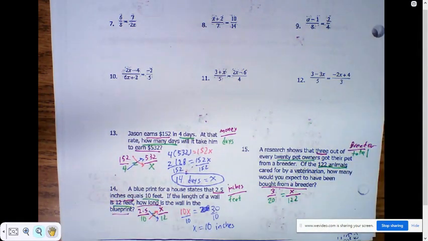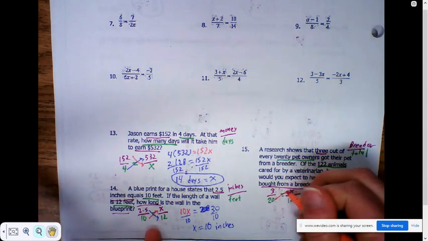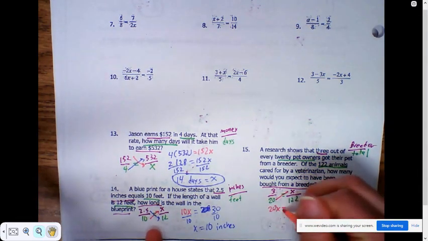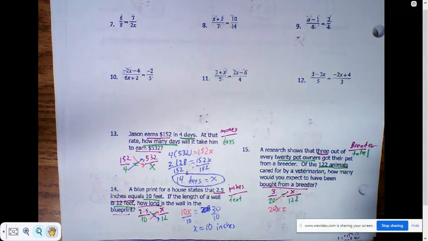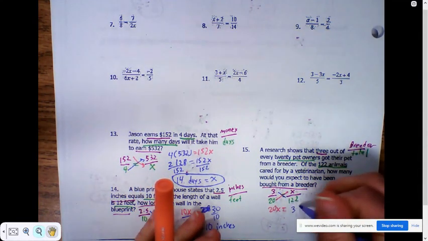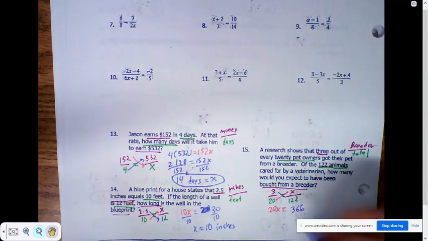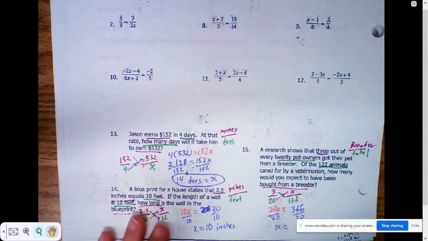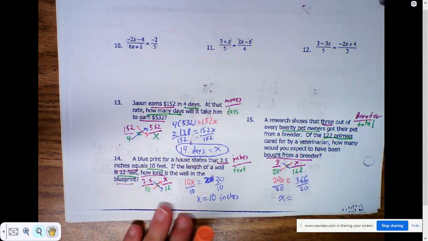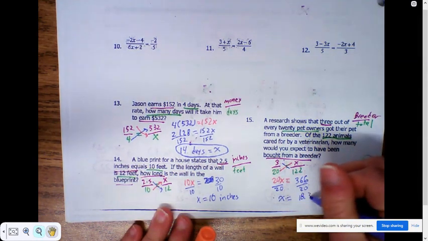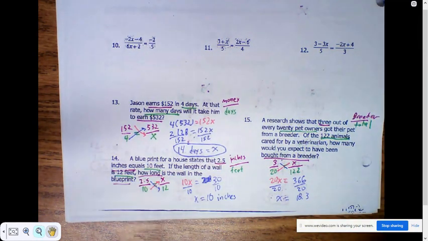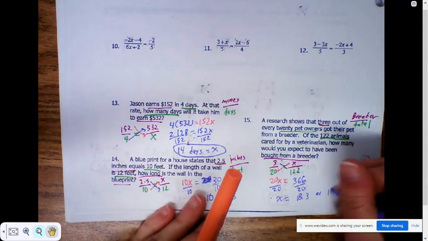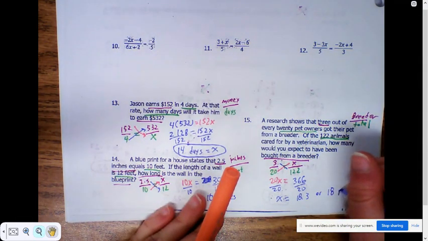Again, we're going to cross multiply. So 20 times x is 20x. And 3 times 122 is 366. So x is going to end up being 18.3. We can't have 0.3 of an animal, so we would say 18 from breeders.